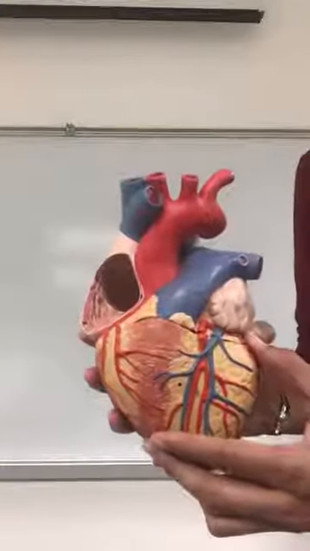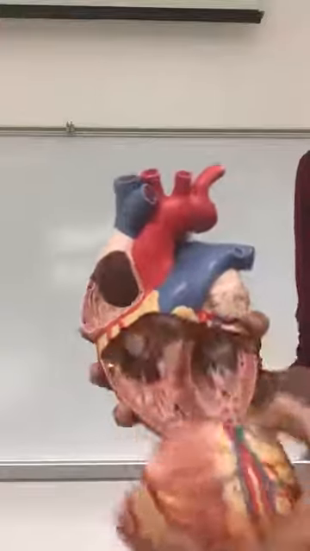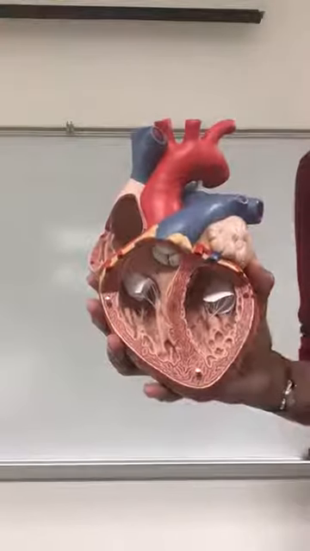So those are some of the structures that you have to identify on the superficial part of the heart, as well as the structures deeper in the heart.